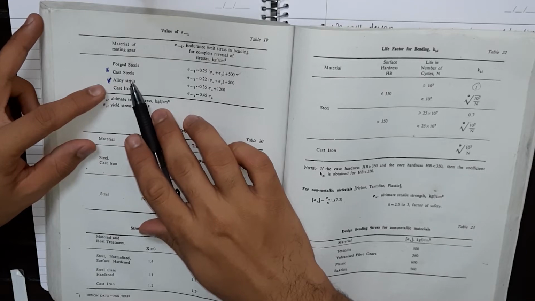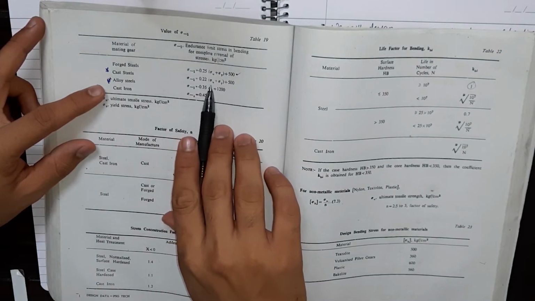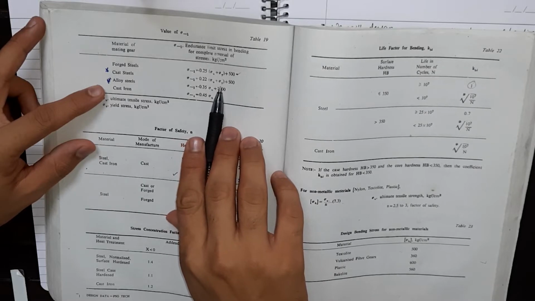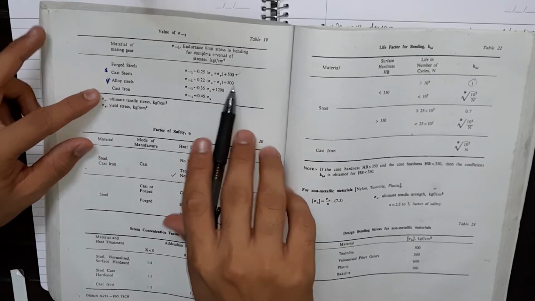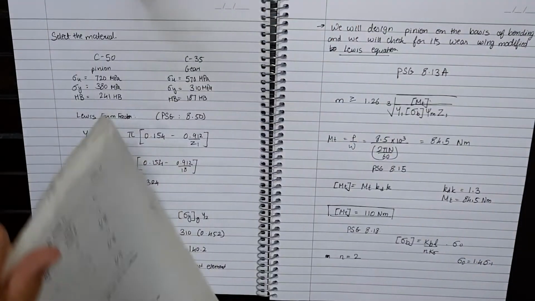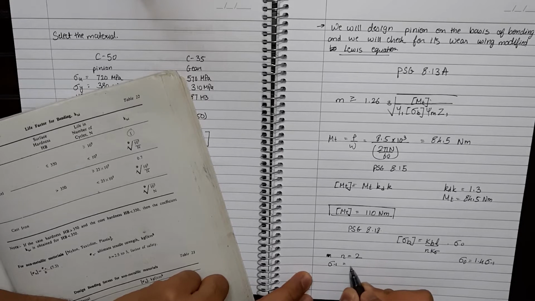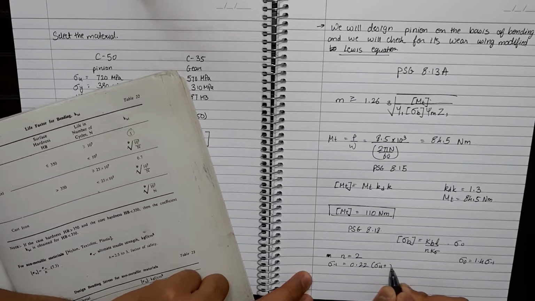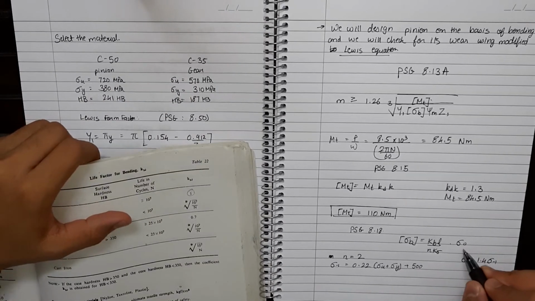Since we have cast steel, the value of sigma endurance will be 0.22 times the ultimate strength plus the yield strength, plus 500. So 0.22 times sigma u plus sigma y plus 500. So we have this done.